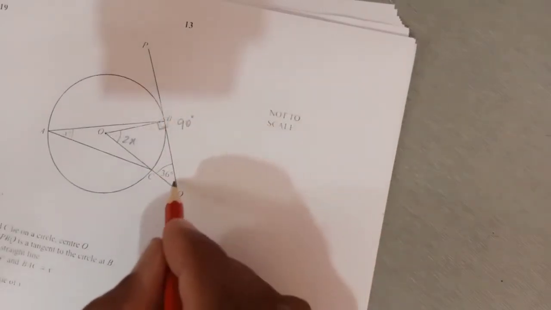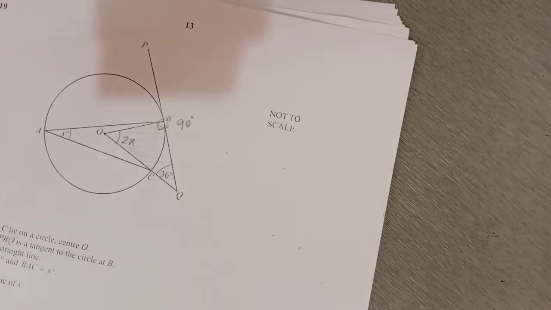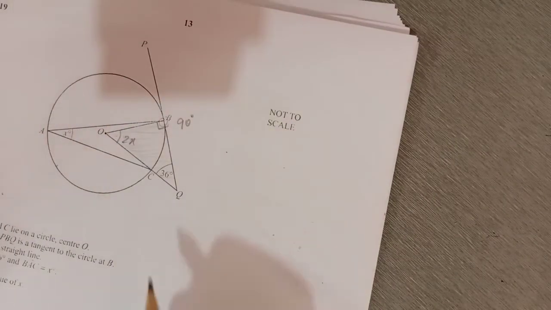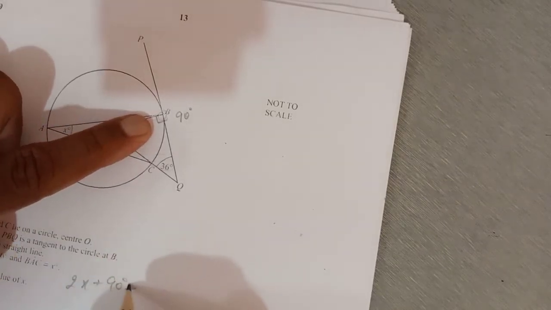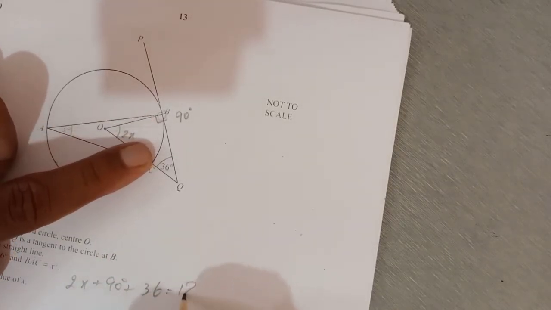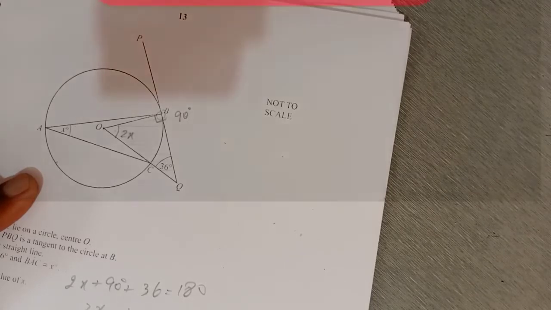Now if you consider this triangle, you know that the sum of all angles in a triangle is 180. So 2x plus 90 plus 36 is equal to 180. Therefore 2x is equal to 180 minus 90 minus 36. You will get how much? 54. And 2x, so x is equal to 54 divided by 2. So your answer would be 27 degrees.